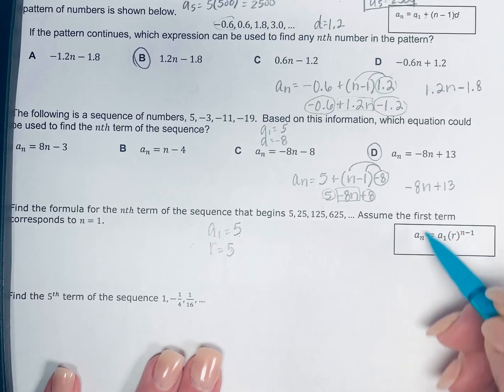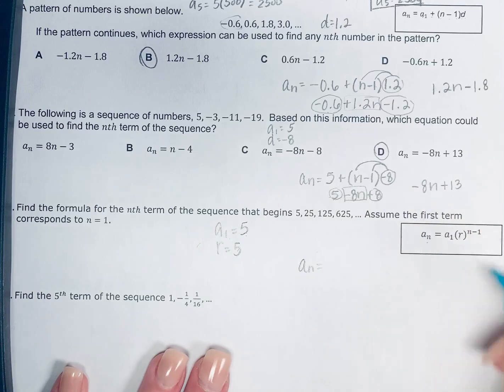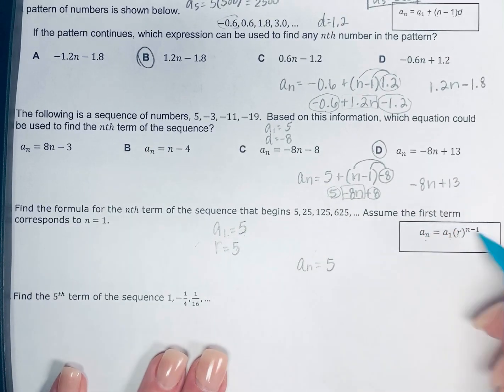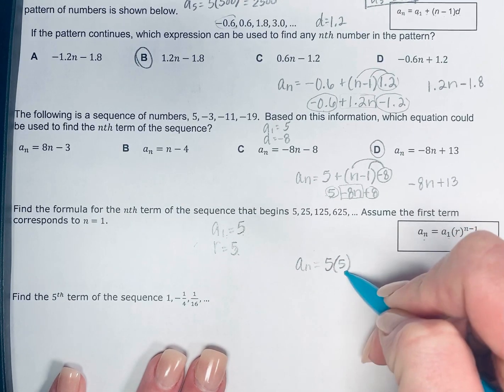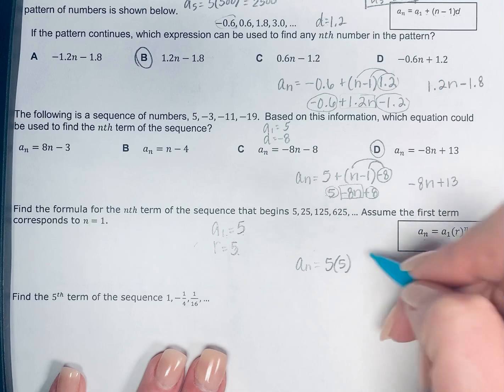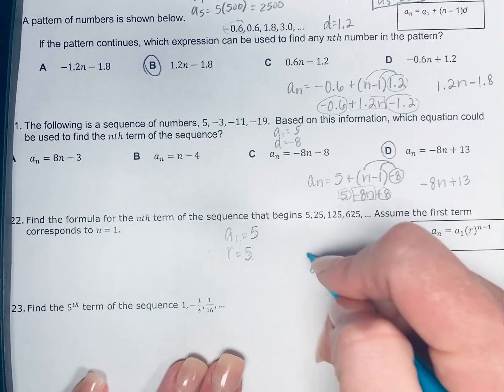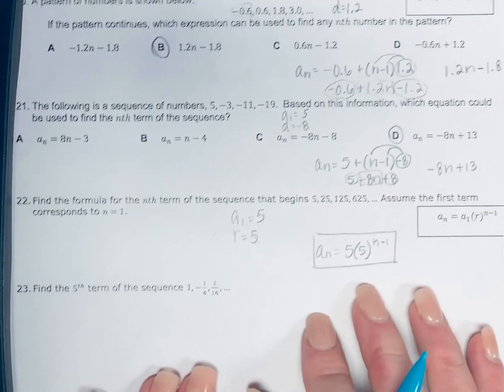I just need to put it into this formula. So I take a sub n equals a sub 1. Well, a sub 1 is 5. And then it says parentheses around r. R is also 5. And then as an exponent, n minus 1. And with geometric sequences, that is all you have to do. You don't have to simplify it any. You just plug those numbers in and that's it.